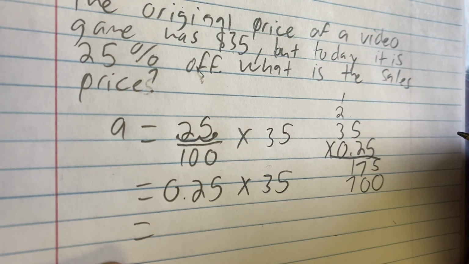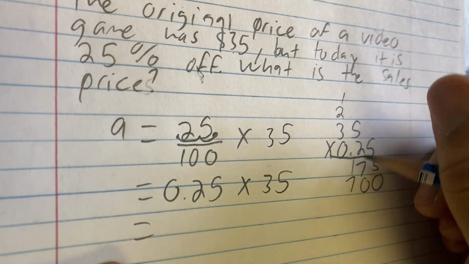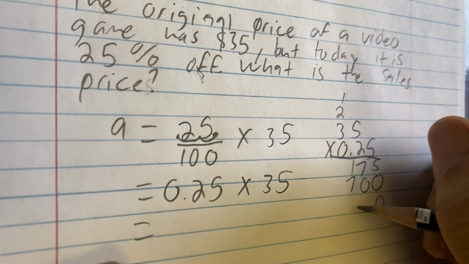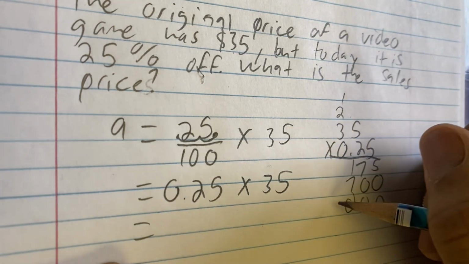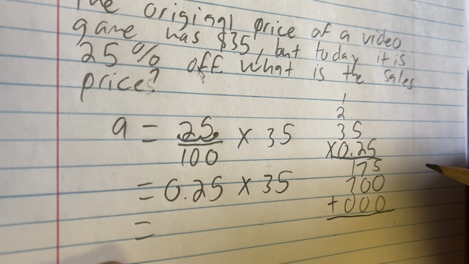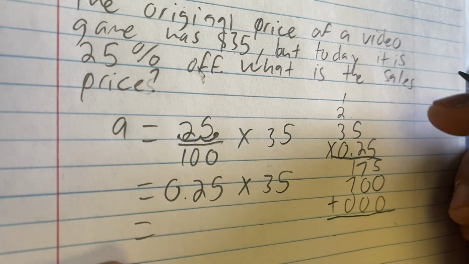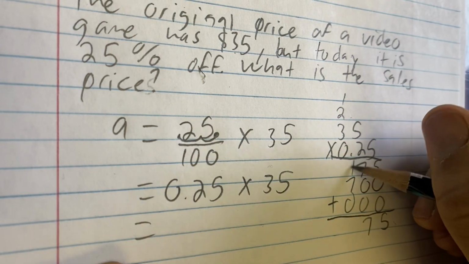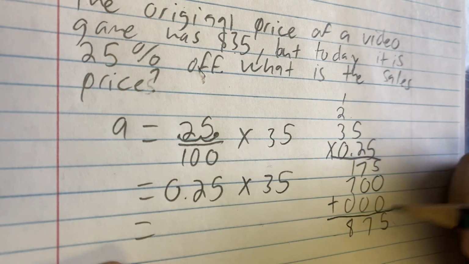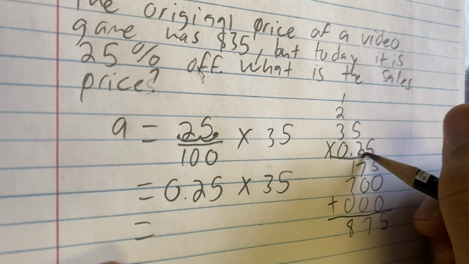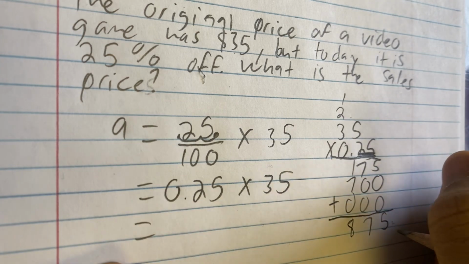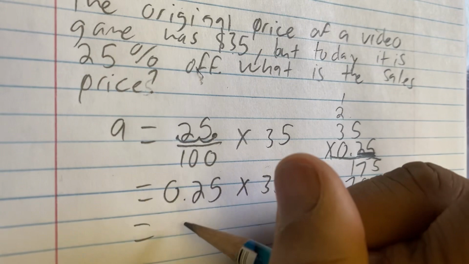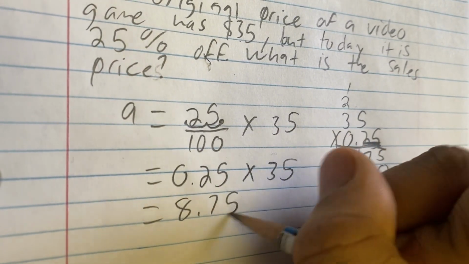Adding everything up, 5 plus 0 equals 5, 7 plus 0 equals 7, 1 plus 7 equals 8. There are 2 places after the decimal point in these two numbers, so I move the decimal point 2 places, and our answer is 8.75.